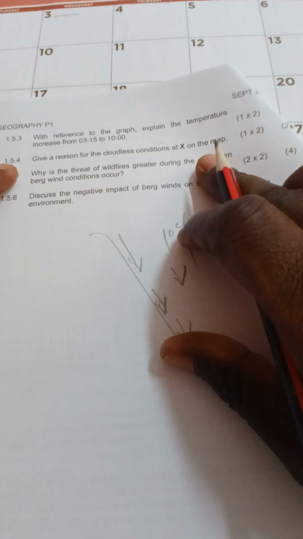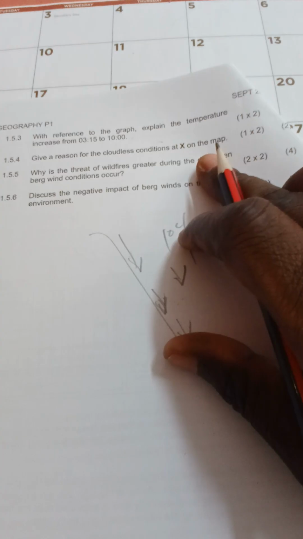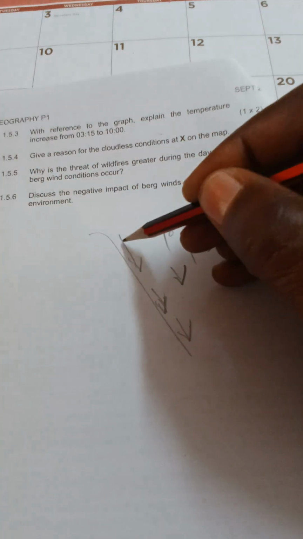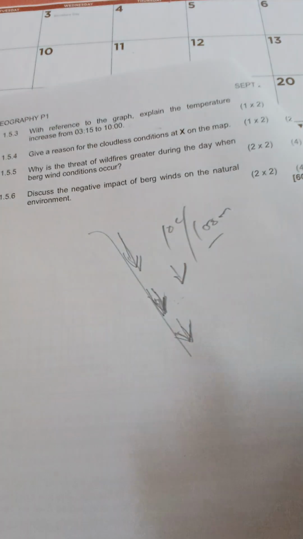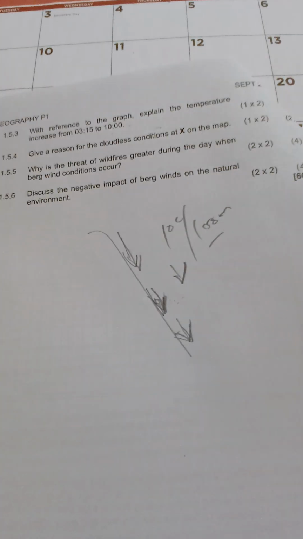Give a reason for the cloudless conditions at X on the map, 1.5.4. Air descending the escarpment is an offshore wind, hence dry. Descending air heats up, resulting in no condensation, that is, formation of clouds. Descending air heats up and remaining moisture is evaporated. Which means as this air is descending, it's also losing moisture. Whatever moisture is left in this descending air is evaporated, lost through adiabatic warming, because as it is descending, the temperature increases by 1 degree with a decrease of 100 meters.